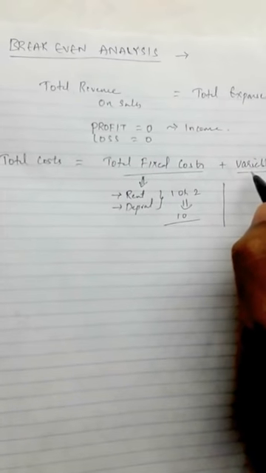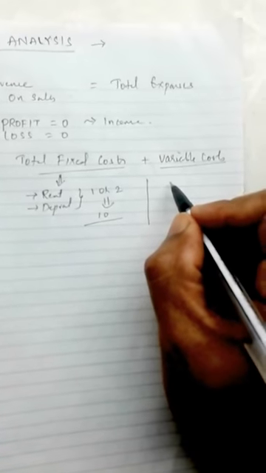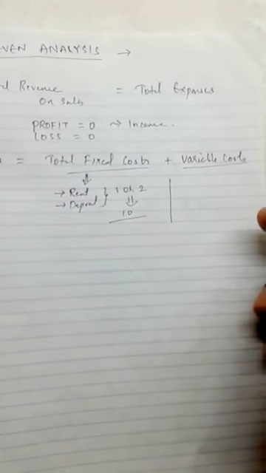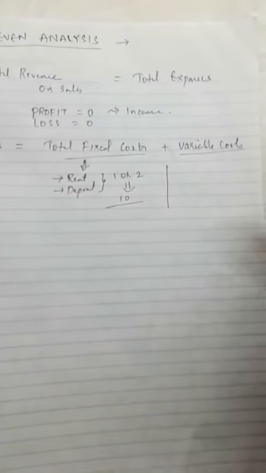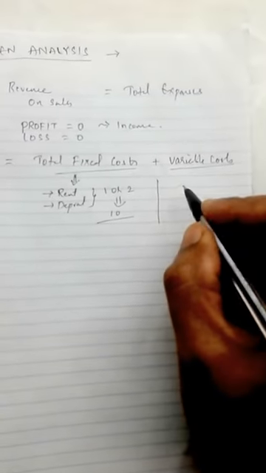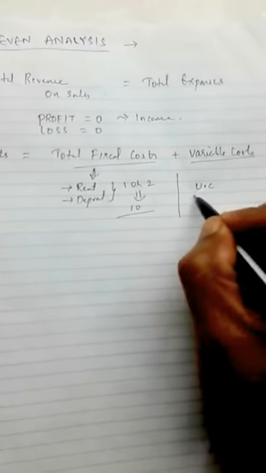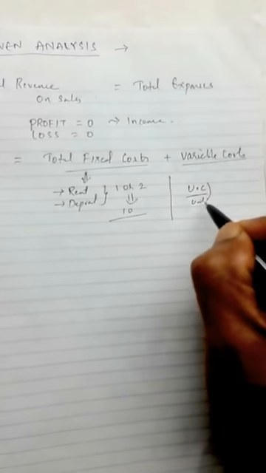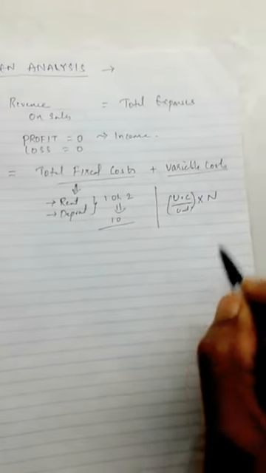However, the variable cost varies according to the number of goods you produce. So it is directly proportional to the quantity of goods produced. That means the variable cost per unit is multiplied by the number of units.